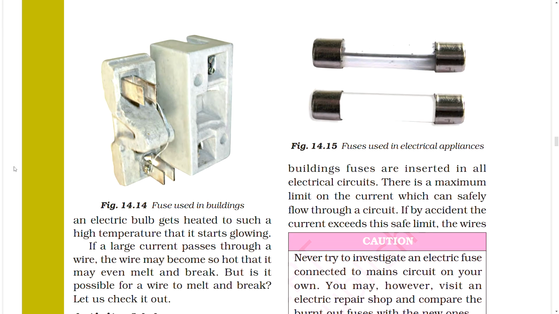Figure: fuse used in buildings. An electric bulb gets heated to such a high temperature that it starts glowing. If a large current passes through a wire, the wire may become so hot that it may even melt and break. But is it possible for a wire to melt and break? Let us check it out.